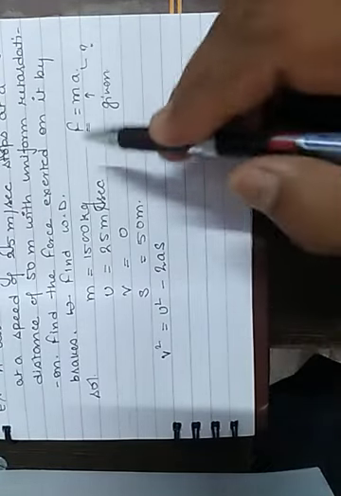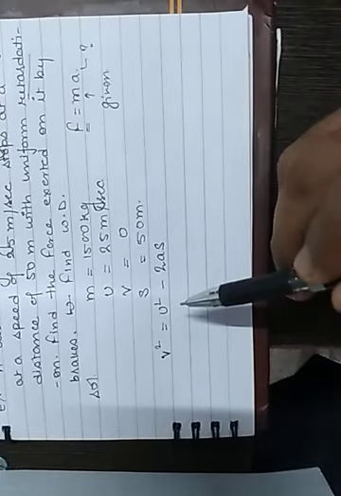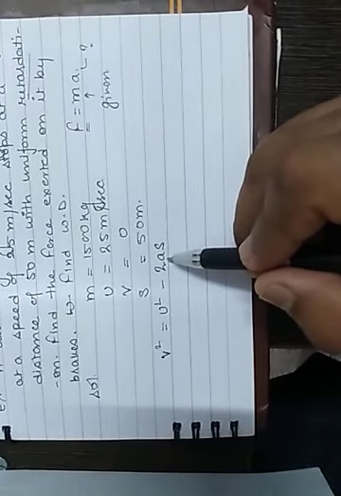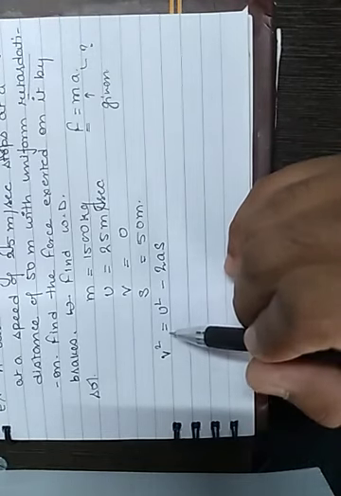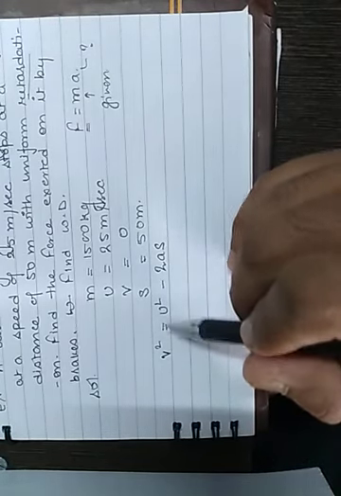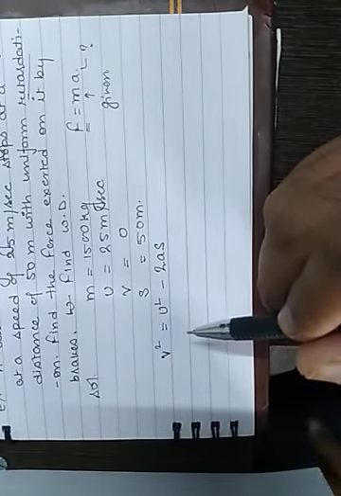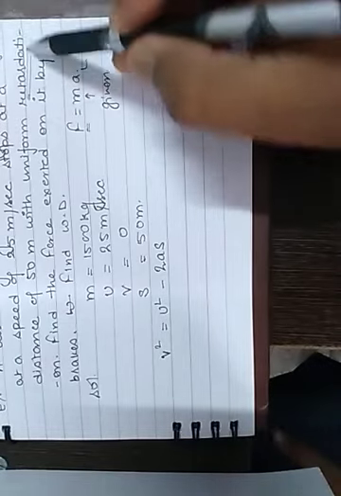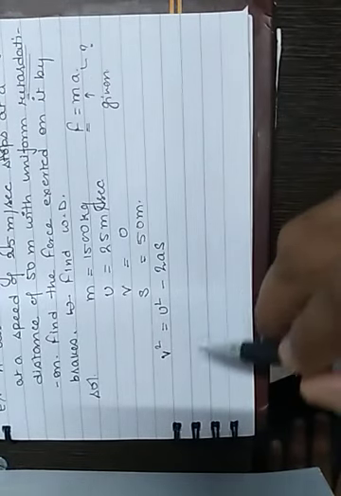Why negative? Because it is a retardation. In case of retardation, the acceleration is negative.